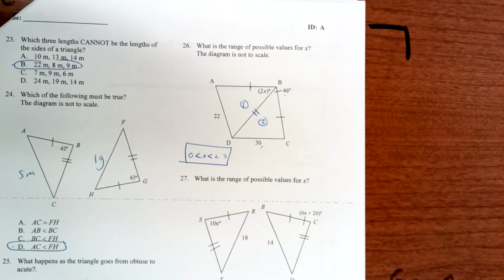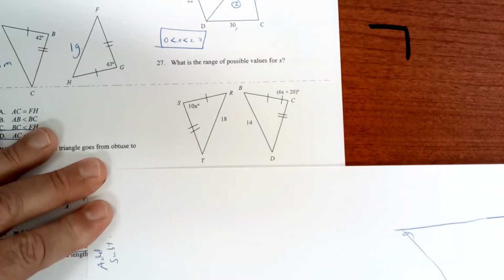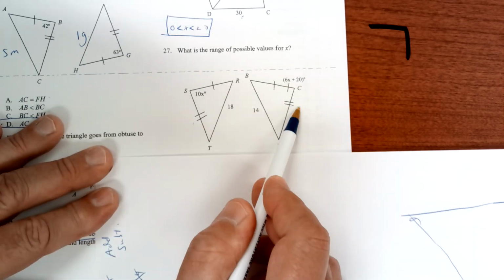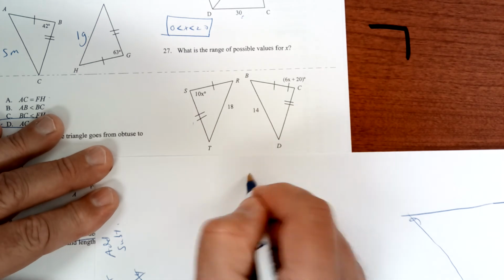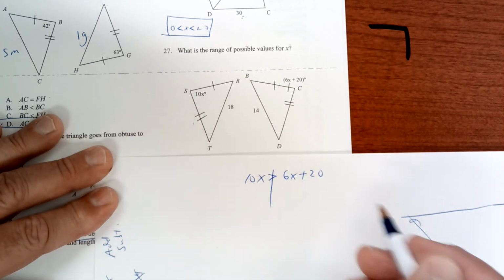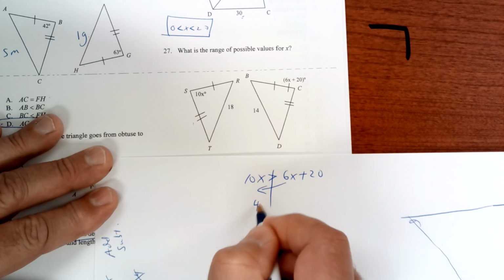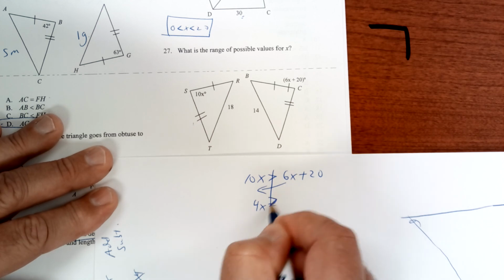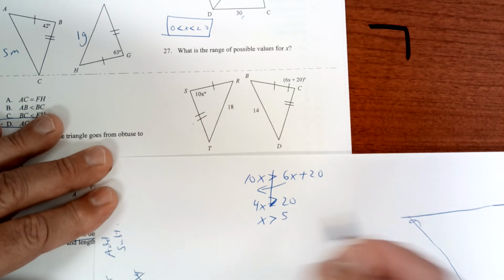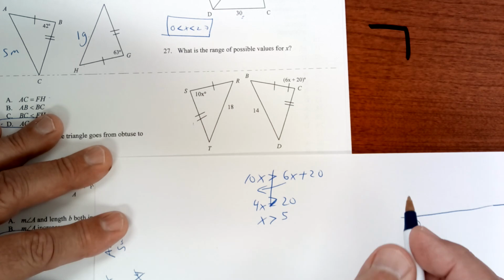All right, what's the possible range? Same thing here. This one is exactly the same problem. So watch what I do. These two sides are equal to those two sides. 18 is bigger. So 10x is going to be bigger than 6x plus 20, and then you're going to work that out. Subtract 6x, and you get 4x. And then divide, you get x is greater than 5. So x has to be greater than 5 on this one here.